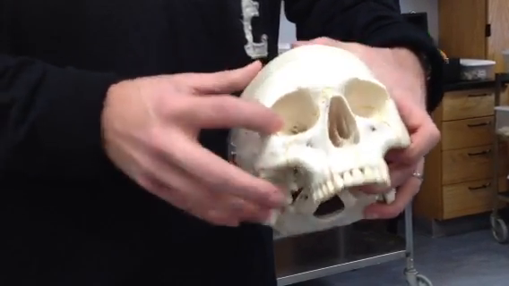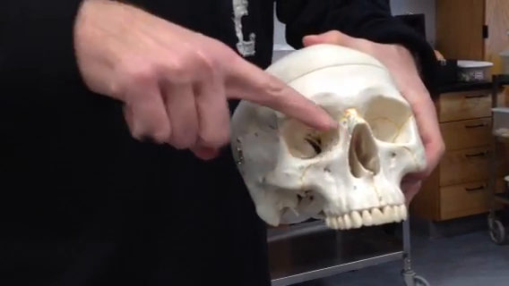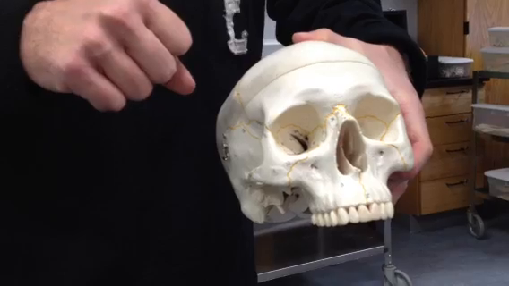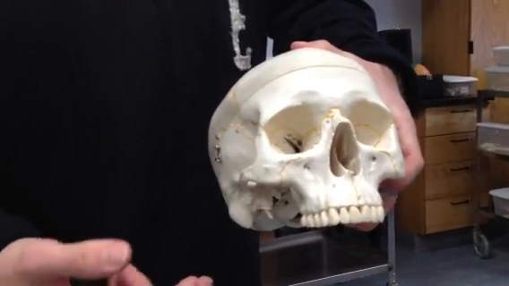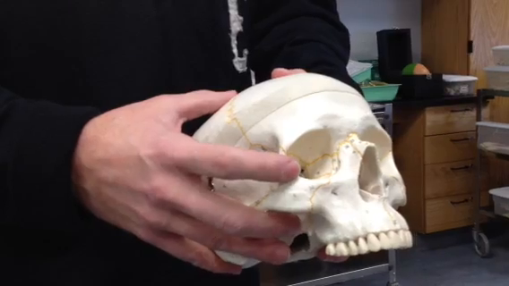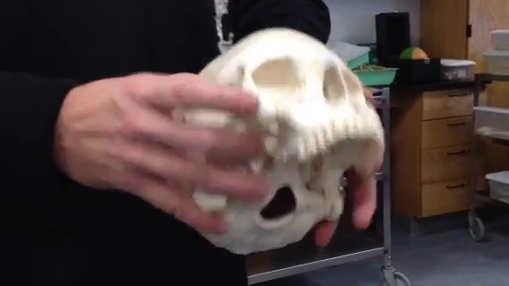Looking back inside the eye socket, we can see three features. The large slash running down and in is the superior orbital fissure. The large slash running down and out is the inferior orbital fissure, and the small hole in the very back corner of the eye is the orbital foramen.